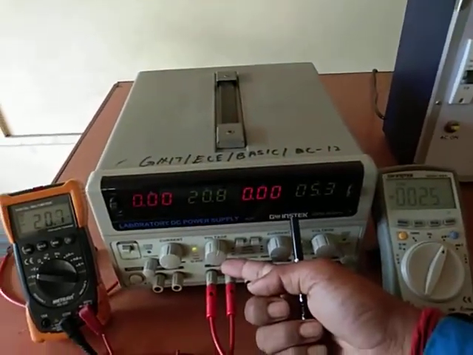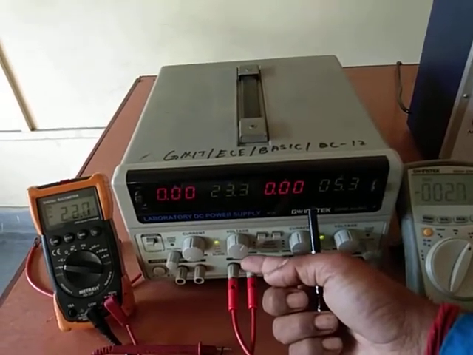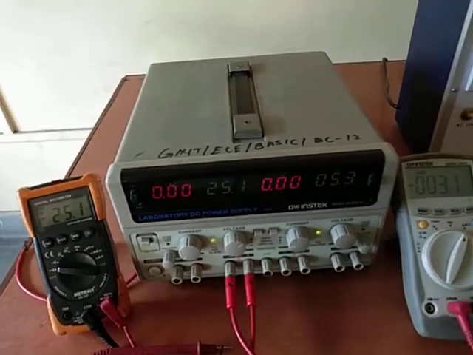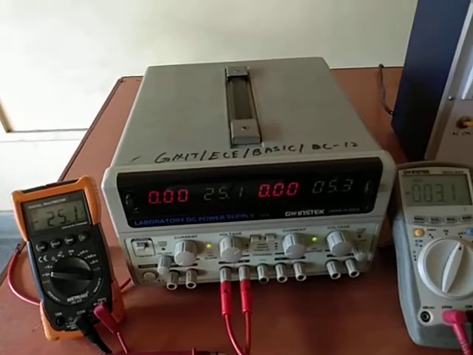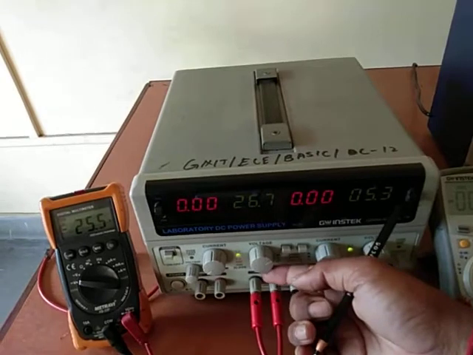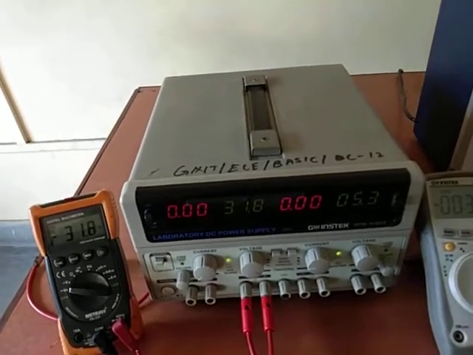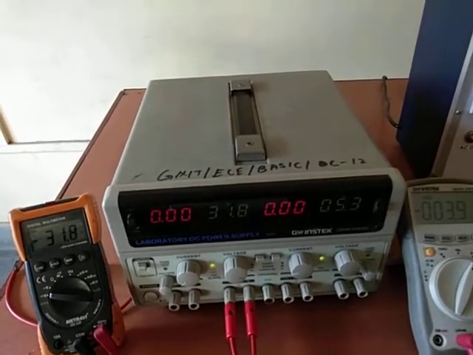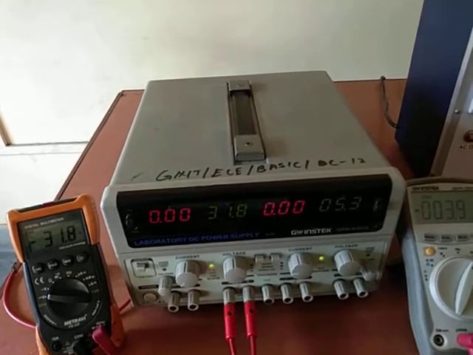Now input voltage varying to 25 volt, VDR 25, IDR 3.1 microampere. Now input voltage 31, VDR 31, IDR 3.9 microampere.